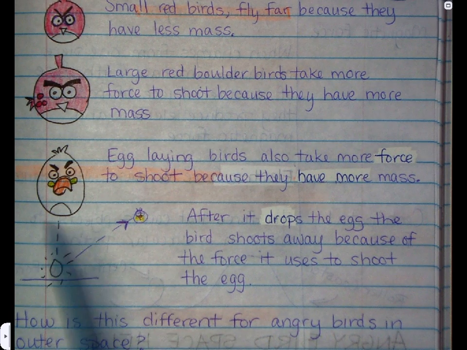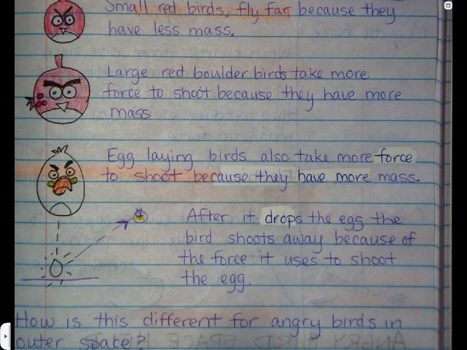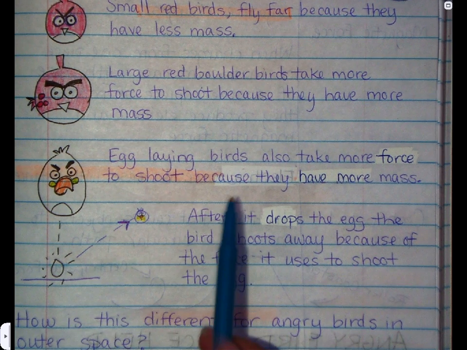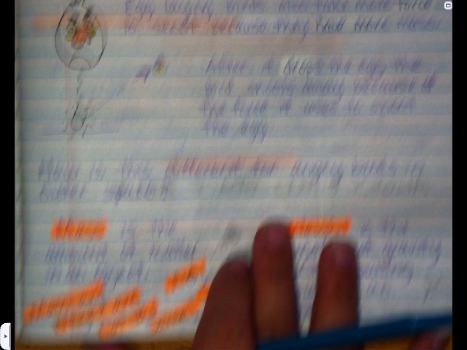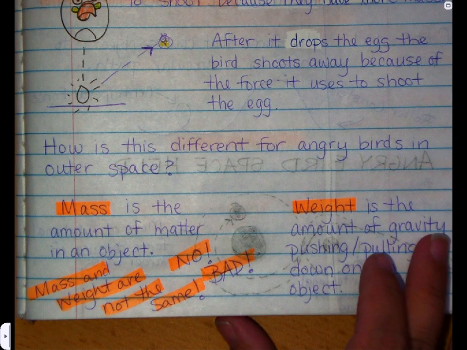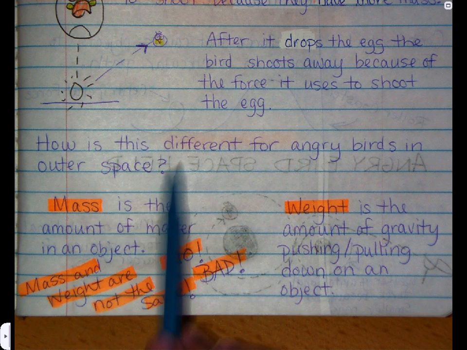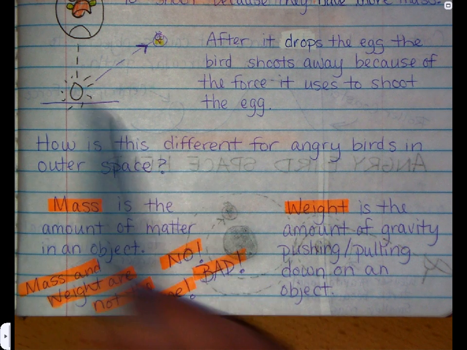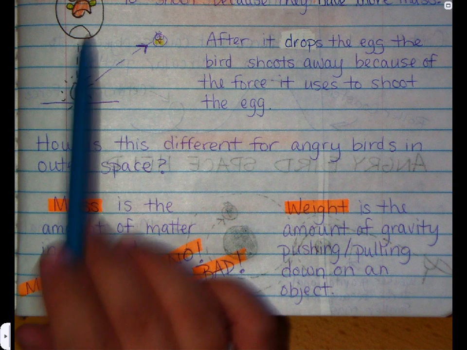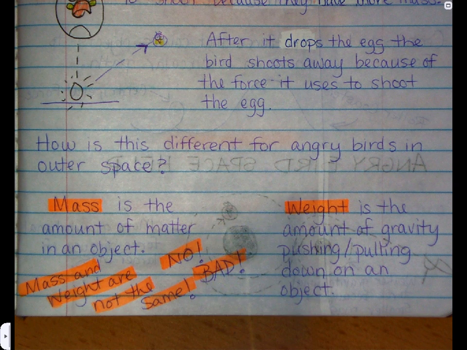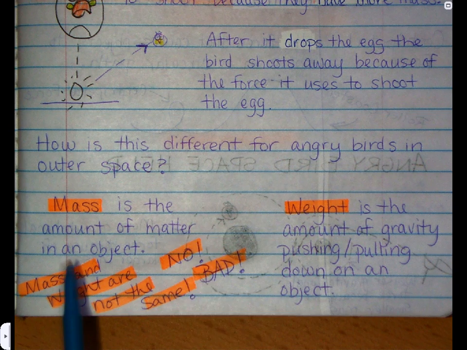Okay? So the question I'm asking you today, and what we're going to be experimenting with, is what is the difference between regular Angry Birds and outer space? Because how these birds react in outer space will be different than how they react on Earth. And in order to understand this concept, you need to know the difference between mass and weight. So mass is the amount of matter in an object.